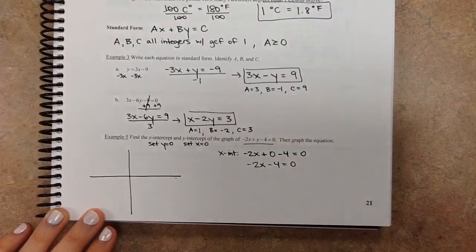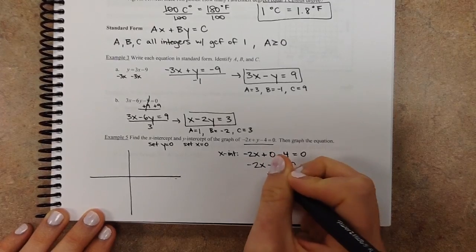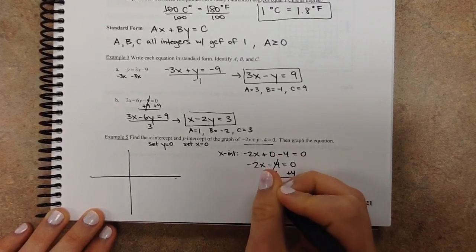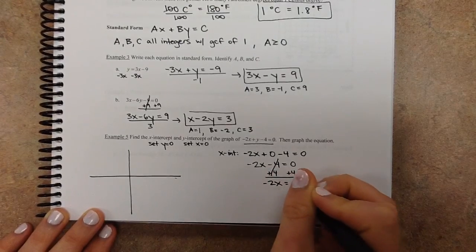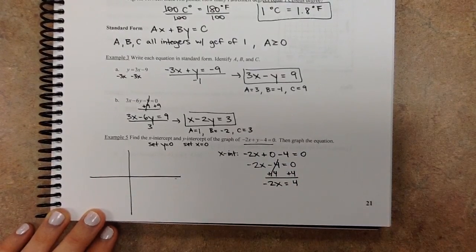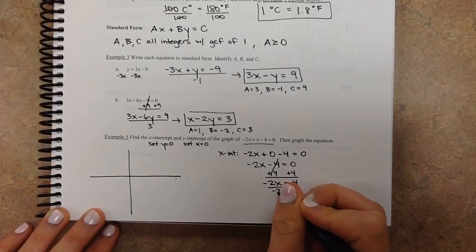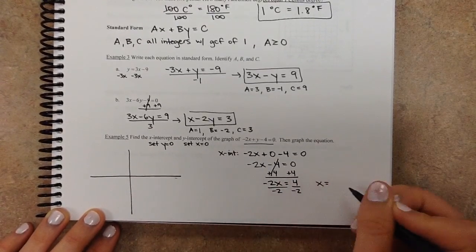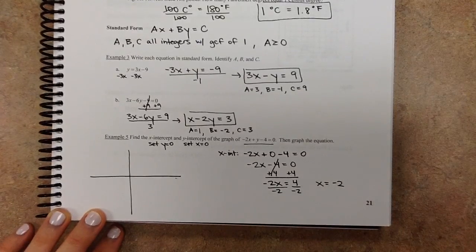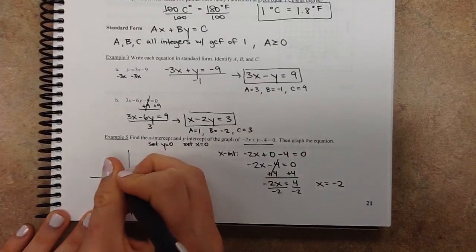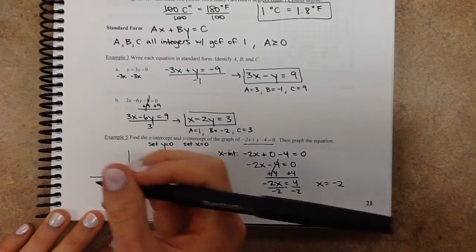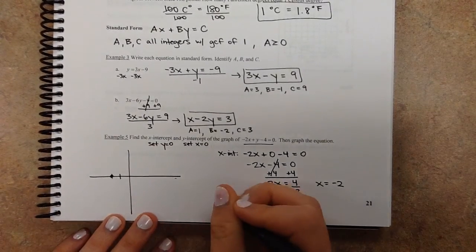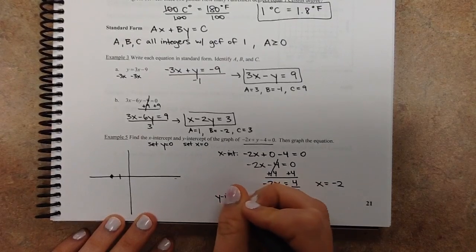So I'm just trying to get that x by itself. So I'm going to add 4 to both sides. Just the negative 2x is left, and then there's a 4 on the right-hand side, and I'll divide both sides by negative 2 to get the x by itself. So I end up with x equals, this reduces down to a negative 2. So I'm going to plot that. My x-intercept is a negative 2, so I go 1, 2 units to the left, and then plot a point there.